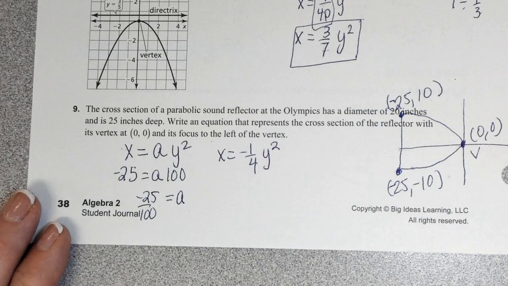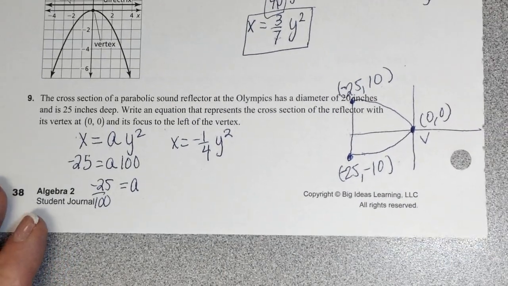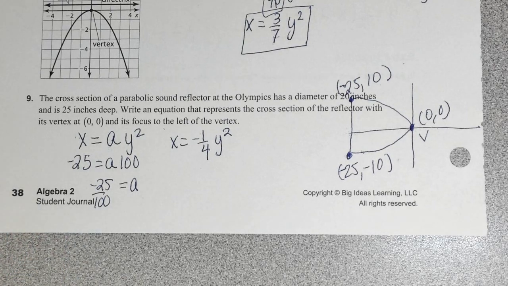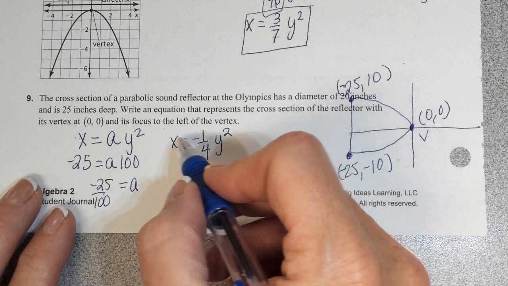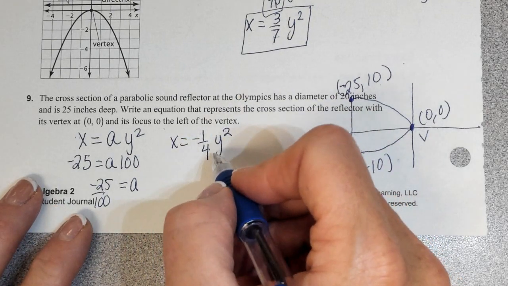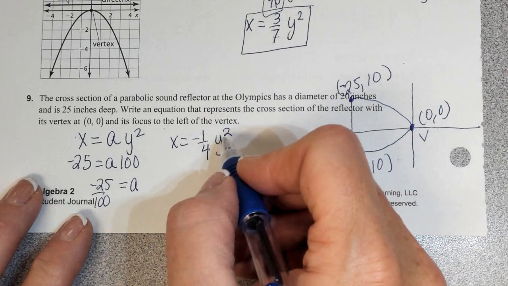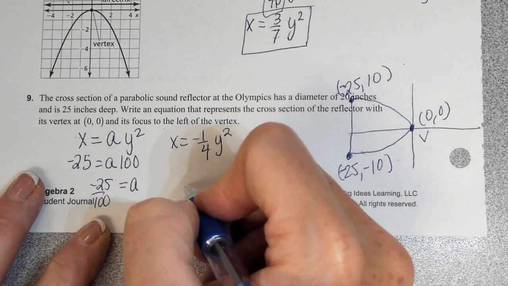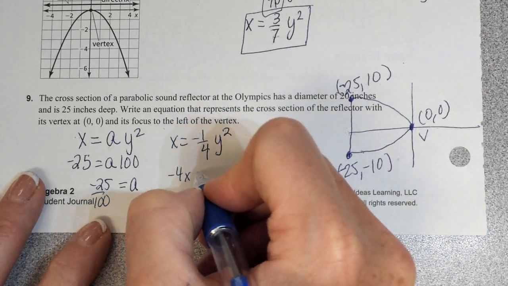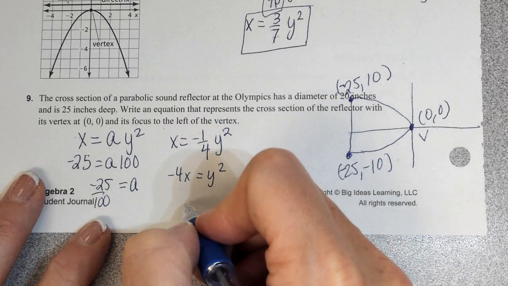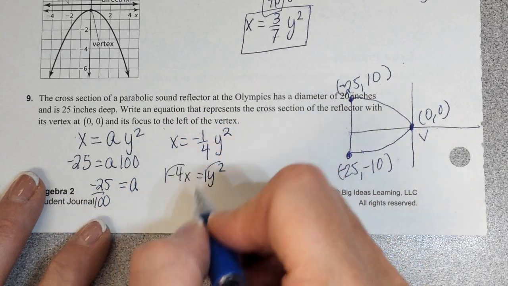Let's say that I'm taking a test and I'm going to get 10 bonus points if this is right. I would want to check this. Watch how I check it. I'm going to multiply both sides by negative 4 because I'm going to put this into the calculator. If I'm going to put this into the calculator, it's going to end up being negative 4x equals y squared. What do I have to do if I take the square root of something?